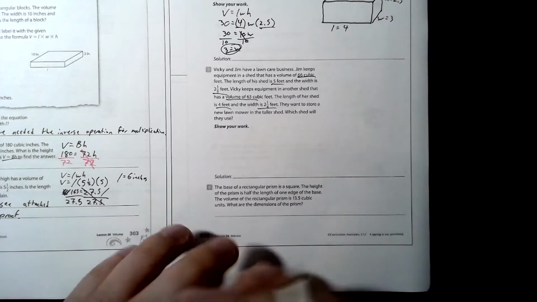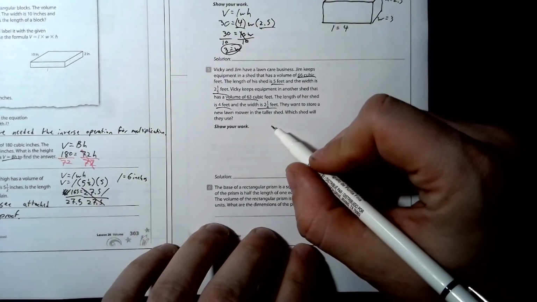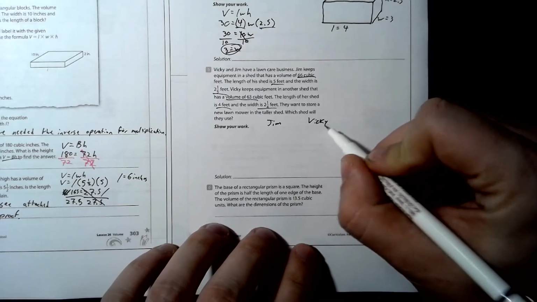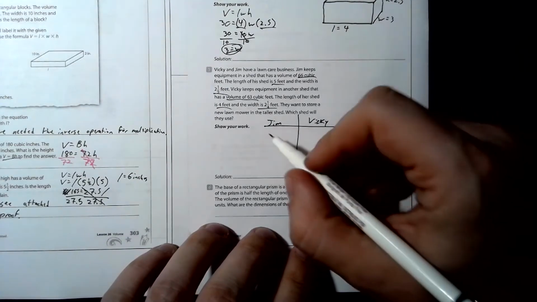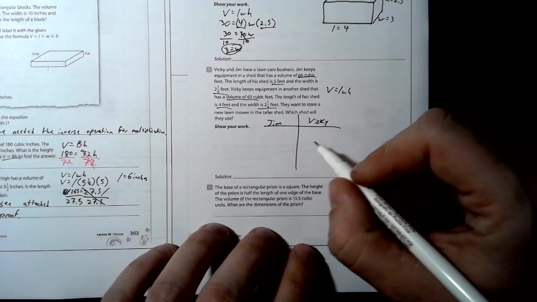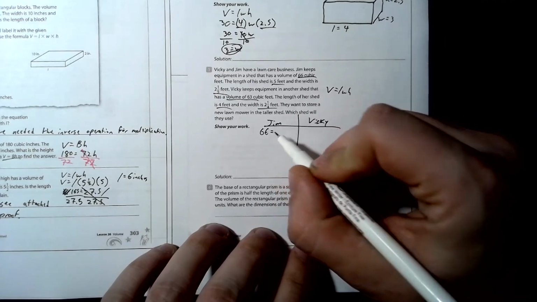So they know the volume, they know the length and width, but they have never bothered to measure the height of their shed. So for both of them, we've got Jim, we've got Vicky. Both of them will be using volume equals length times width times height. Jim, his shed is 66 cubic feet.